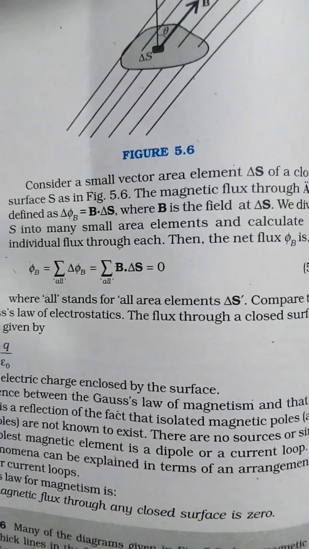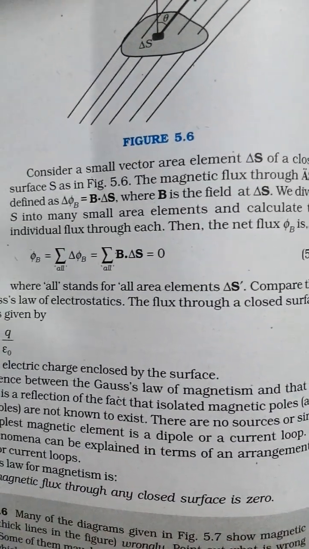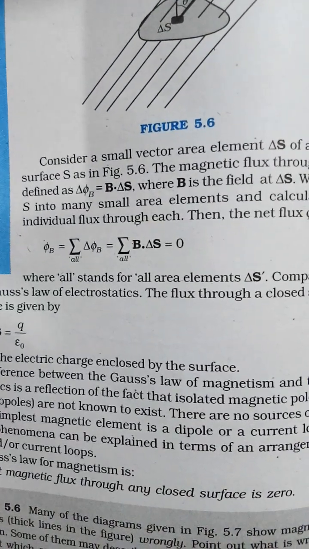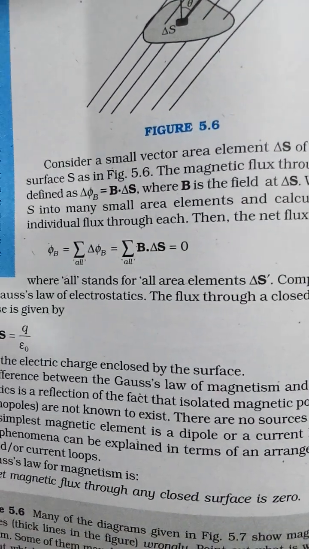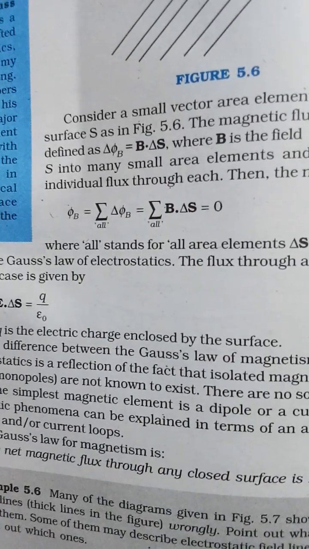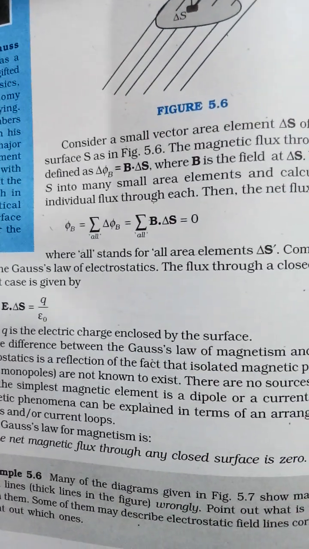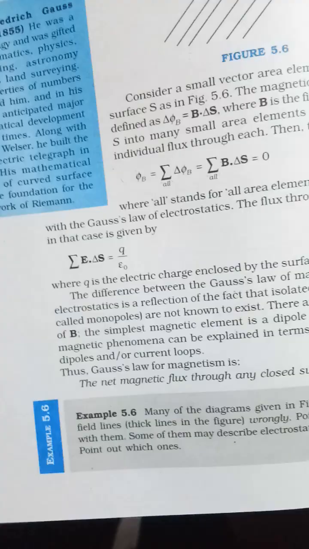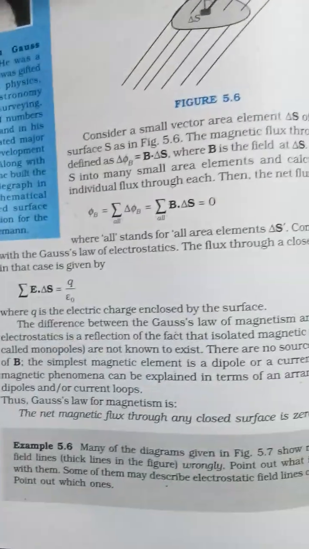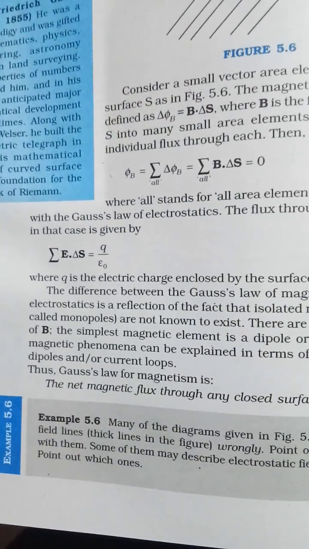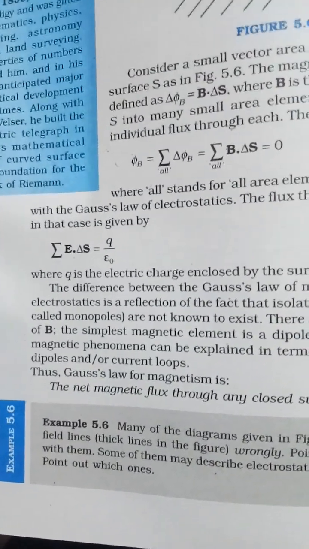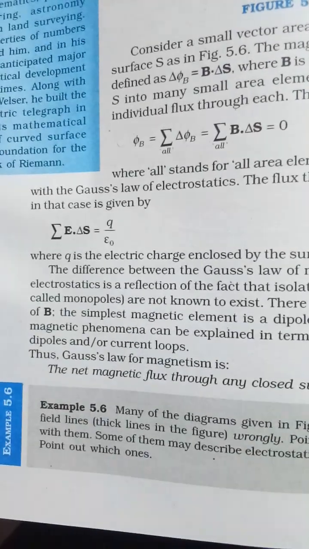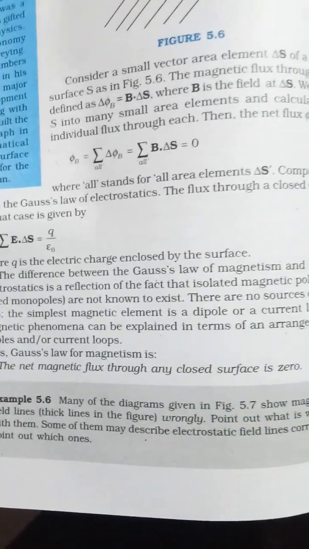Equation 5.9 will provide you that the magnetic flux is 0, the summation of B·ΔS over all area elements, where all stands for all area elements of S. Compare this with Gauss's law of electrostatics. The flux through a closed surface in that case is given by the summation of E·ΔS equals q divided by epsilon-naught, where q is the electric charge enclosed by the surface.